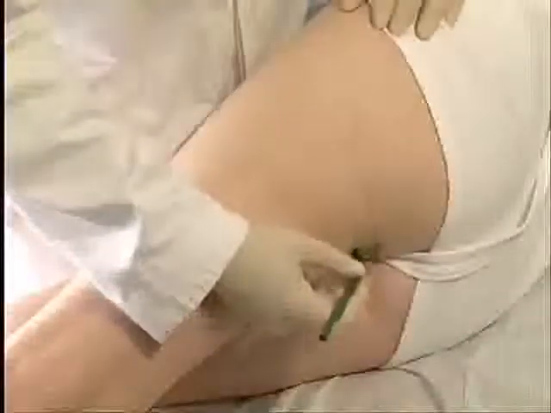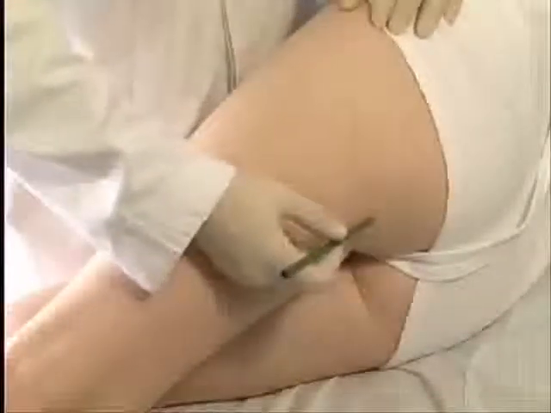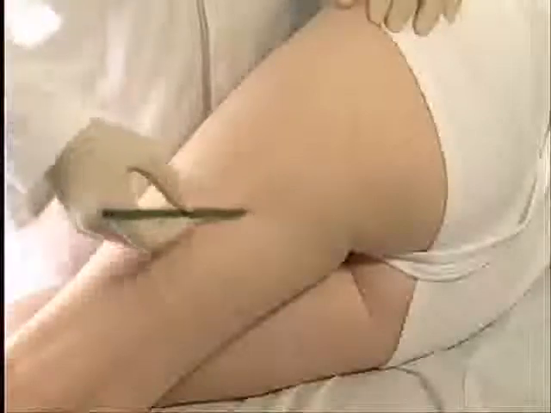Lie the patient on their side. The leg to be treated is extended. Define the area with a dermographic pencil. A line along the thigh from the top of the thigh to the bottom of the hip. A line from the upper part of the thigh to the buttock crease. A line from the buttock crease to the lower part of the hip.